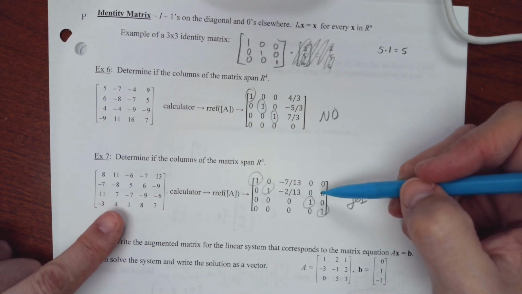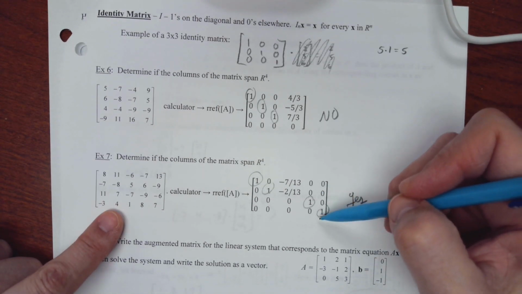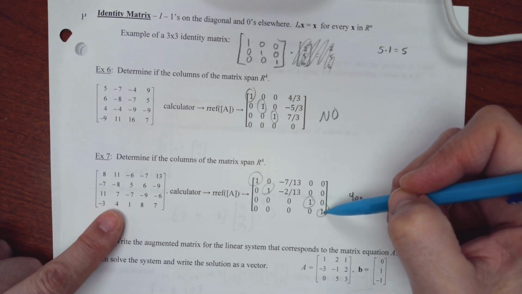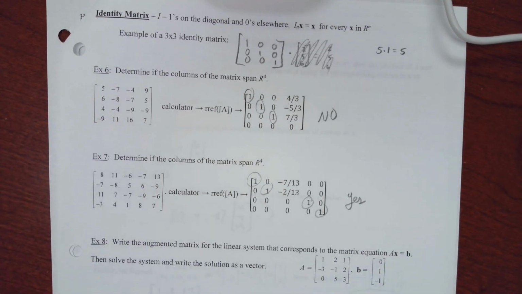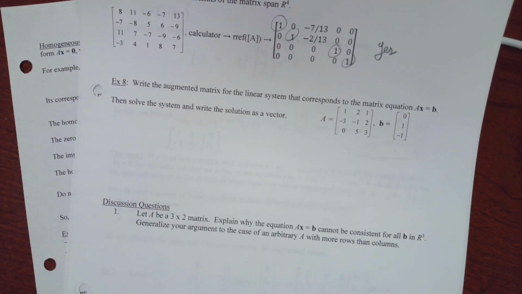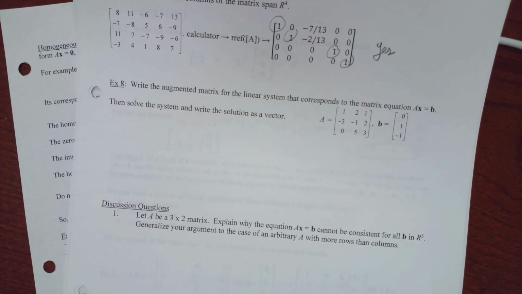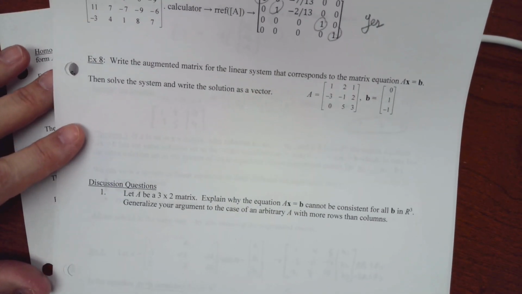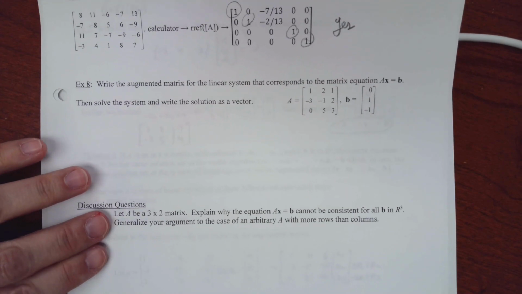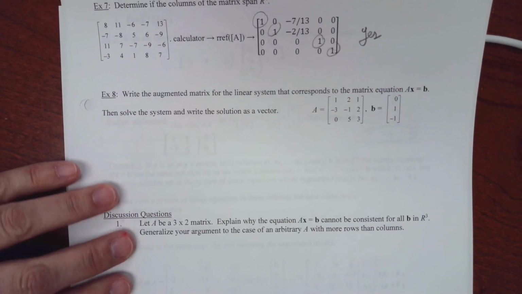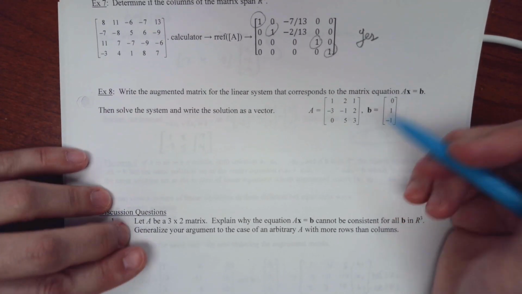Now, if this was an augmented matrix, that would be kind of bad to have a pivot in the last column, but those rules were just for spanning a space, spanning a dimension. Okay. So example 8, write an augmented matrix for the linear system that corresponds to this. All right. So we are basically trying to solve this system of equations here.